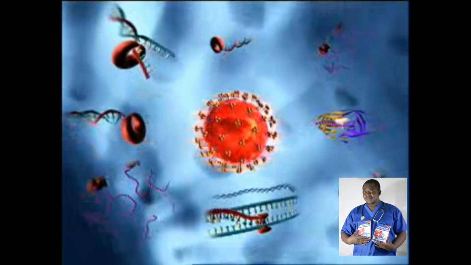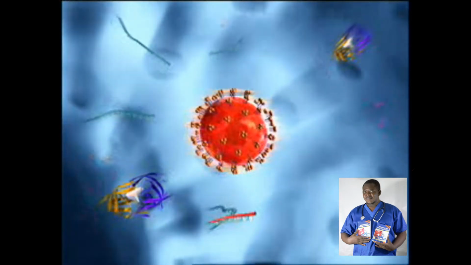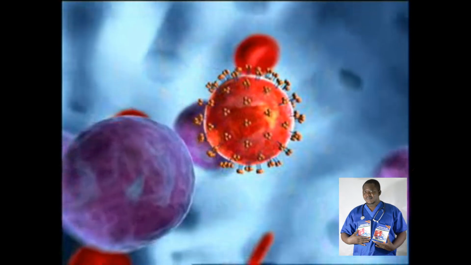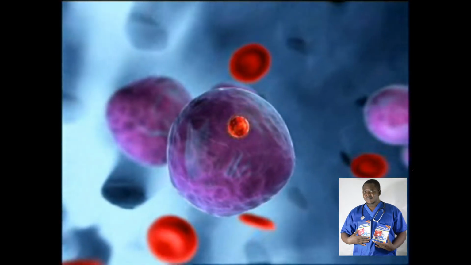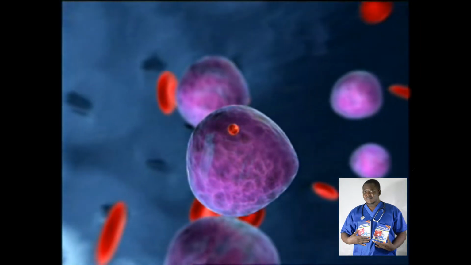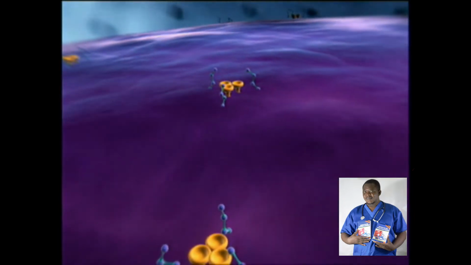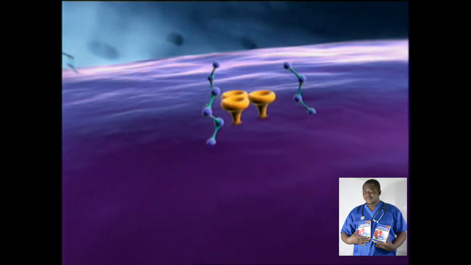So stage 1 is binding and fusion. HIV begins its life cycle when it binds to a CD4 receptor and one of two co-receptors on the surface of a CD4 T lymphocyte. The virus then fuses with the host cell. After fusion, the virus releases RNA, its genetic material, into the host cell.